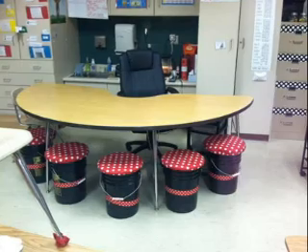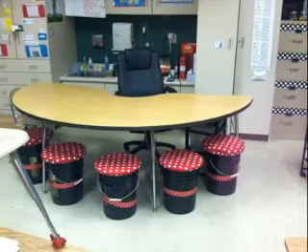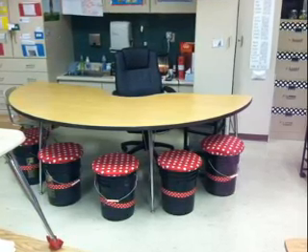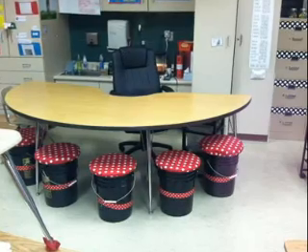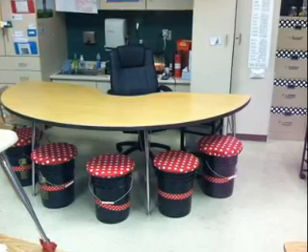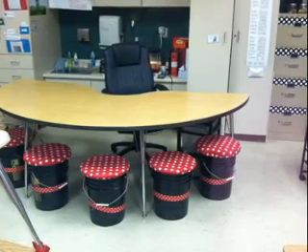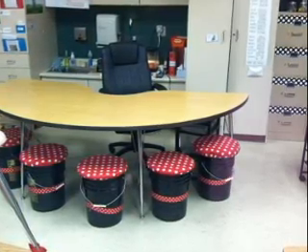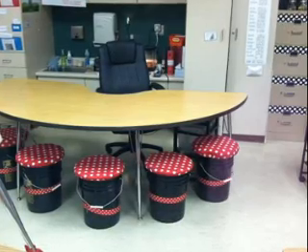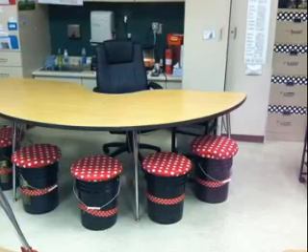Here's my kidney table in my classroom, and this is where I spend a big chunk of my day. This is my needs-based grouping. So my groups at the tables are not needs-based, but these groups that come back are. This would be a small group of 6 or less students, or possibly one-on-one learning time.